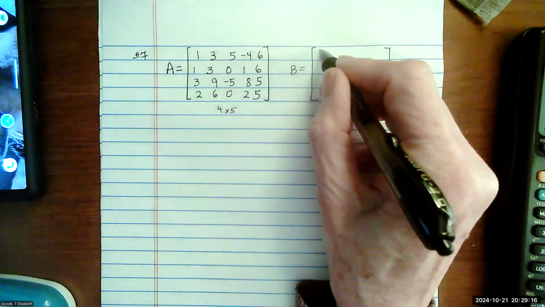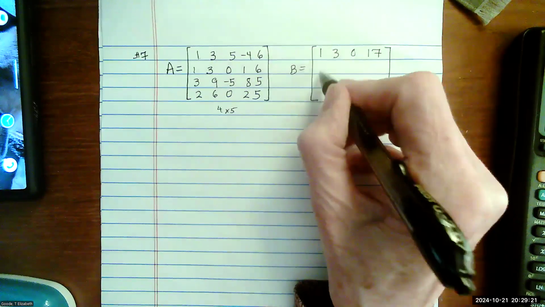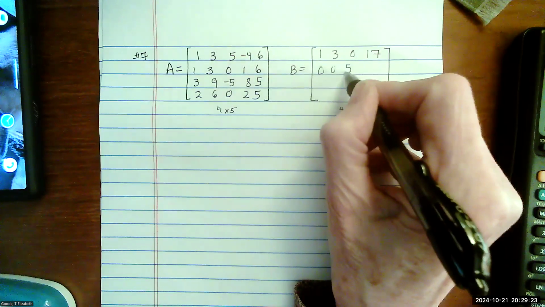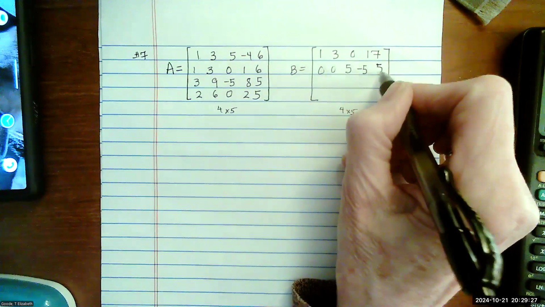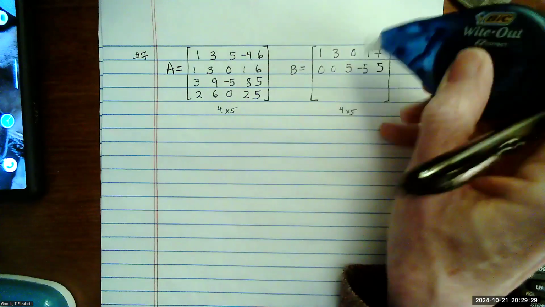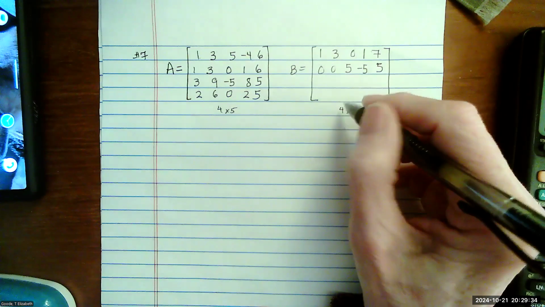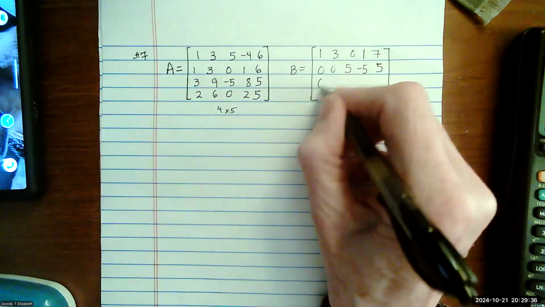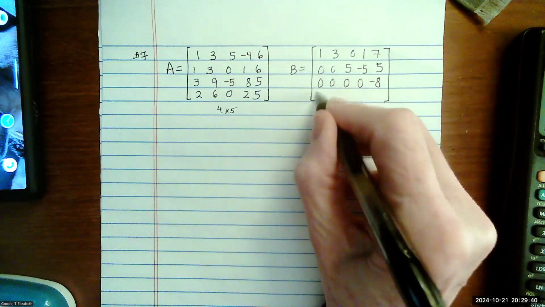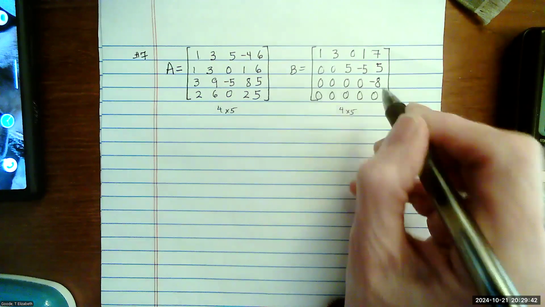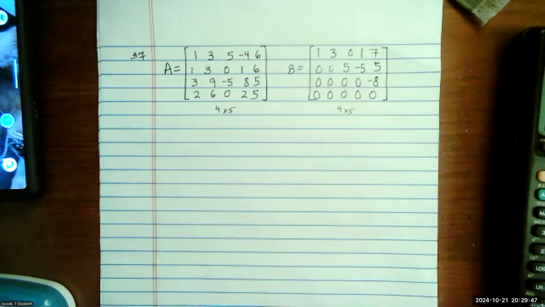All right, so when it's row reduced, B looks like 1, 3, 0, 1, 7, then 0, 0, 5, -5, 5, and this isn't a 17. These are two different numbers. This is a 1 and a 7. And then the third row is 0, 0, 0, 0, -8. And my last row is all zeros. Does yours look kind of similar? It may not be exactly, but it's similar.